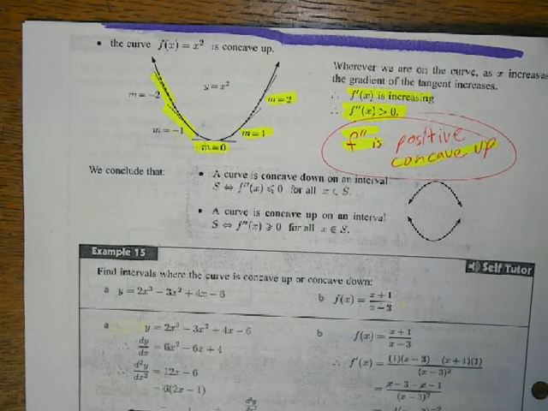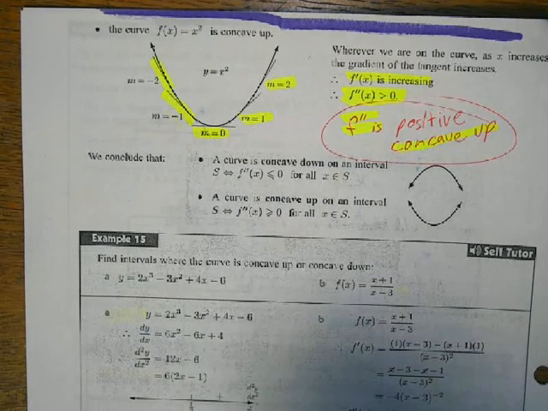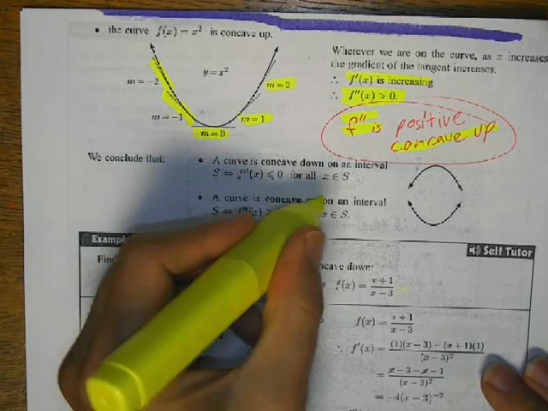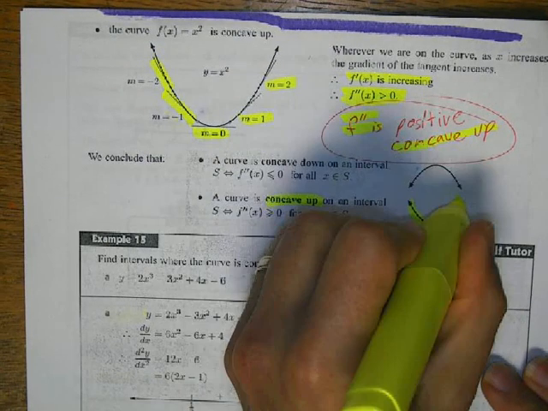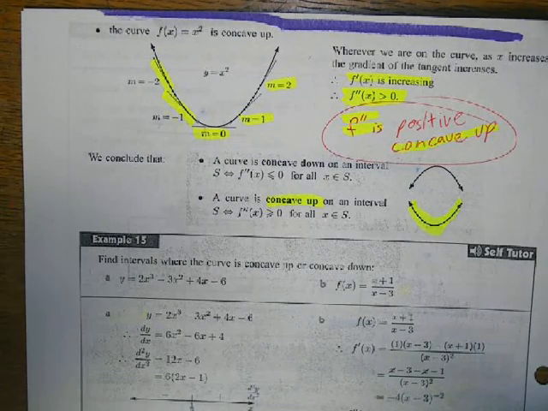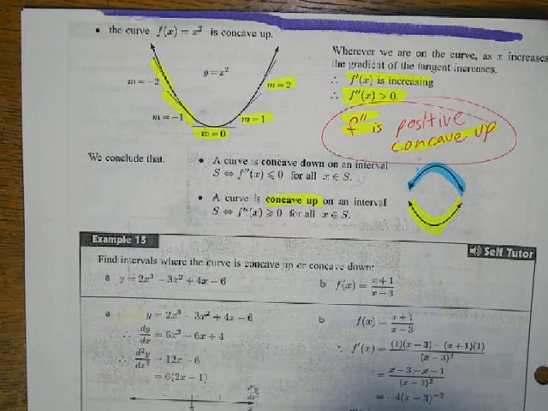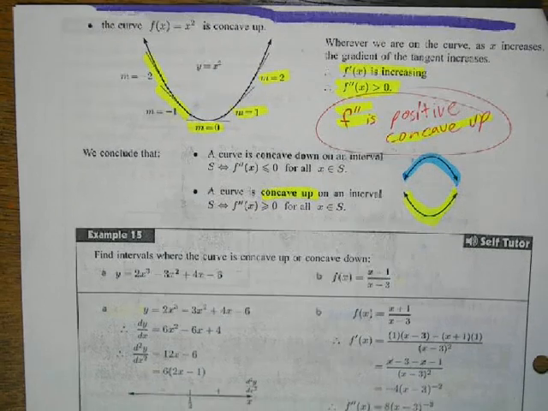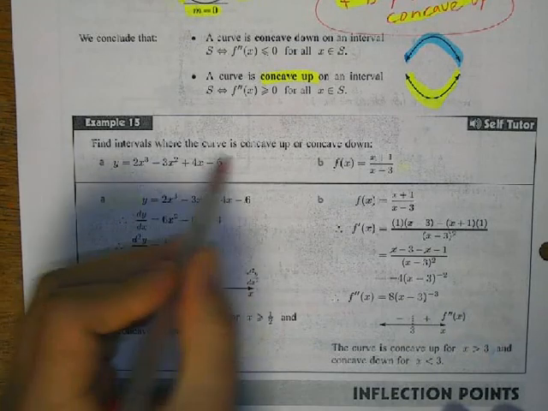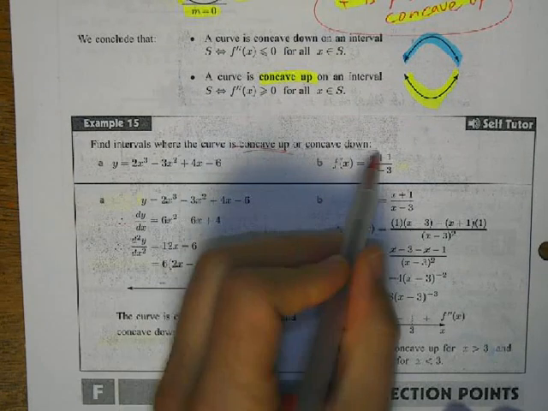Basically that's what this says here. So concave up looks like this. Concave down looks like this. Okay, find the intervals that are concave up and concave down.